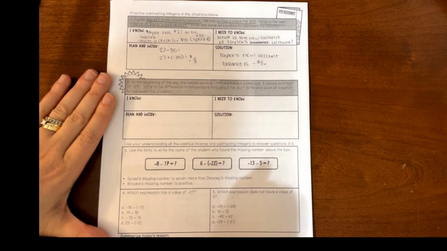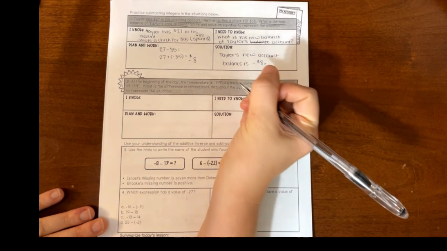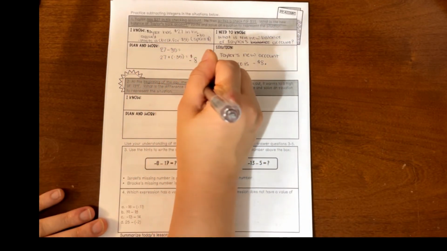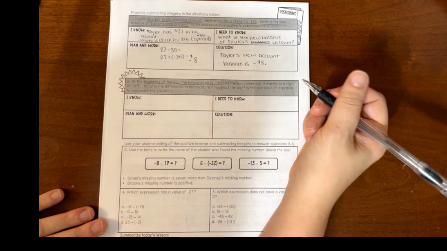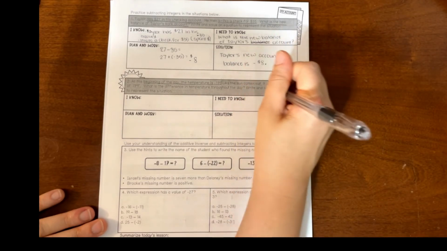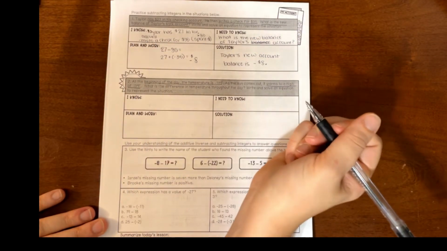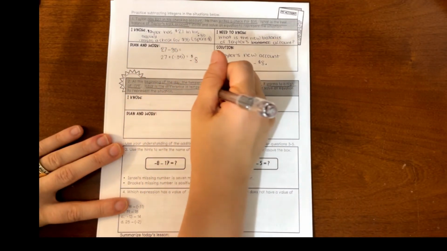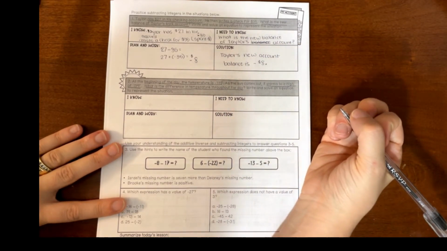All right, let's go on to problem number 2. It says at the beginning of the day, the temperature is negative 11 degrees Fahrenheit. So let's underline that. It seems to be an important thing that we're going to need to use. As the sun comes out, it warms up to a high of 13 degrees Fahrenheit. So let's underline that. It warms to a high of 13 degrees Fahrenheit. And this question is asking, what is the difference in the temperature throughout the day? Write and solve an equation to represent the situation.